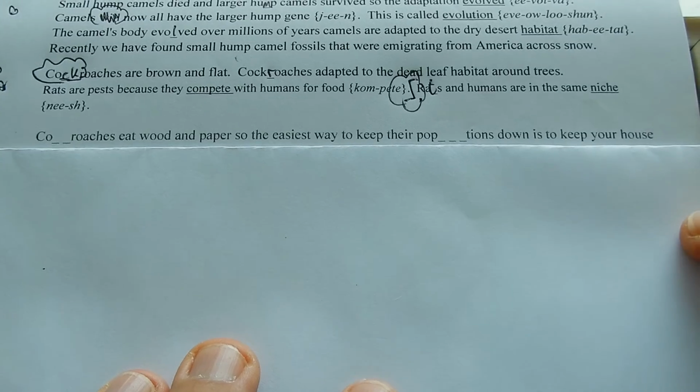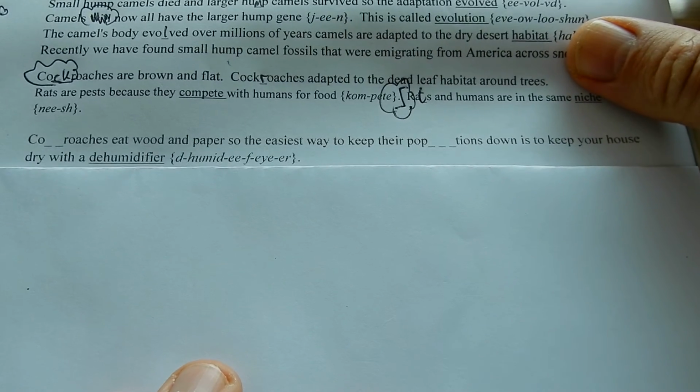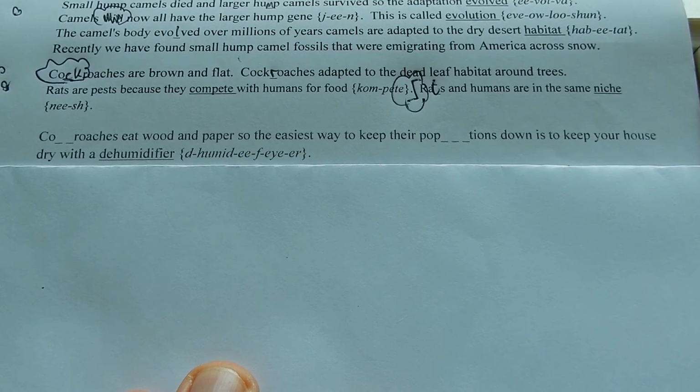Cockroaches eat wood and paper, so the easiest way to keep their population down is to keep your house dry with a dehumidifier.